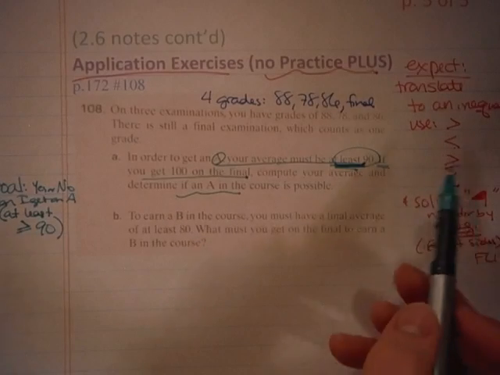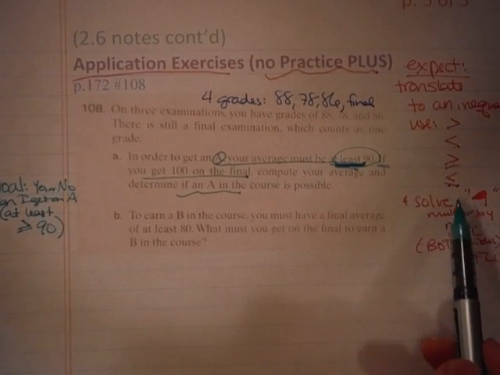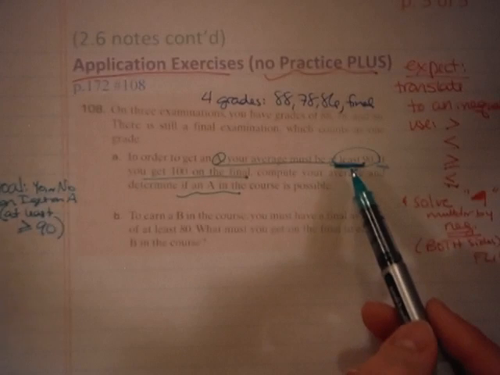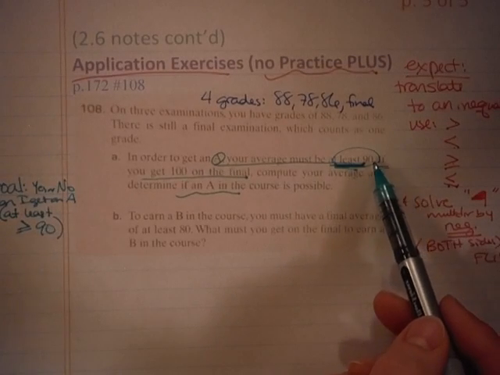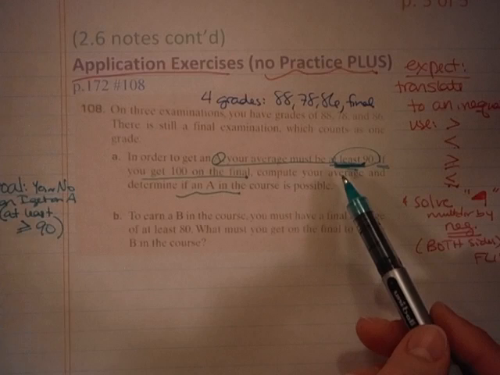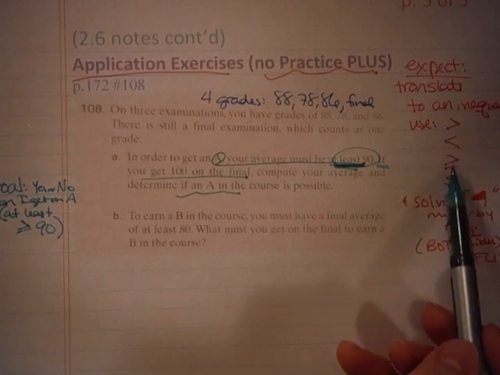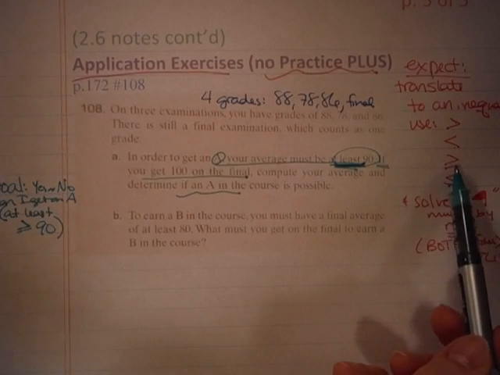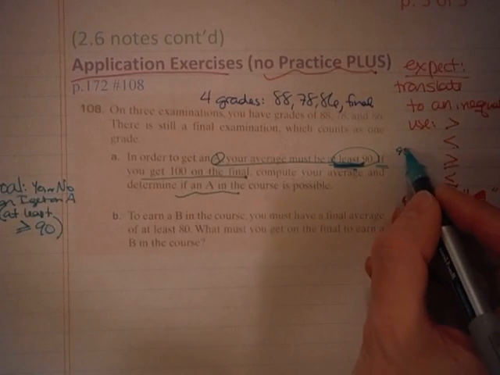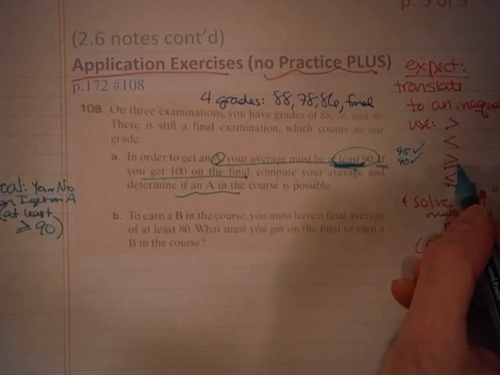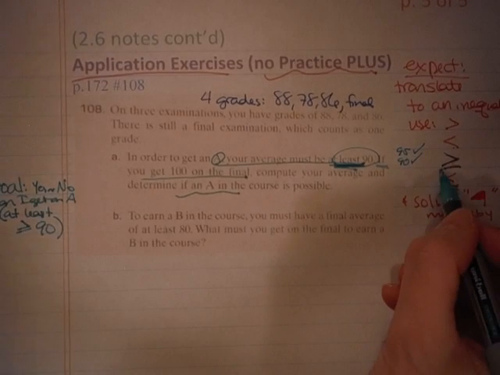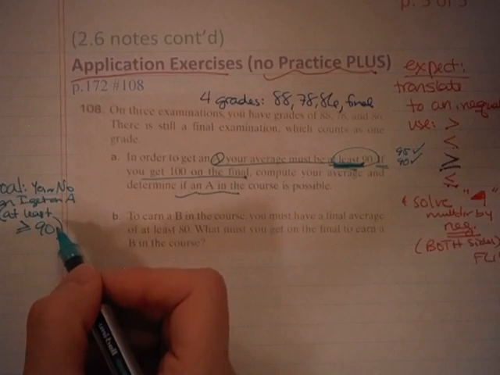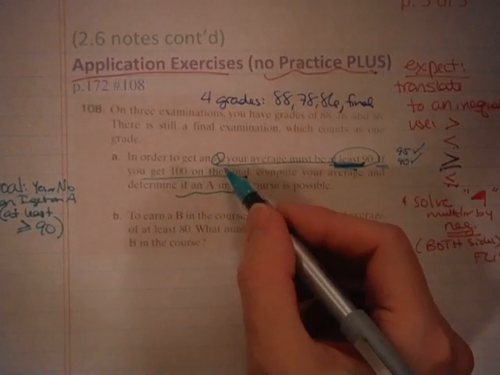And if you're having trouble wondering what the words mean in terms of the symbol, ask yourself this. Well, what would a number be that's at least 90? Like, would 95 get me the A? Sure. Well, that's greater than 90. Would 90 get me the A? Sure. Well, that's equal to 90. So 95 works, 90 works, because they're greater than and equal to. So that's what I would use for at least. So try some numbers, put them into that, is that at least 90 to get me an A, and then you'll be able to determine what the inequality is.